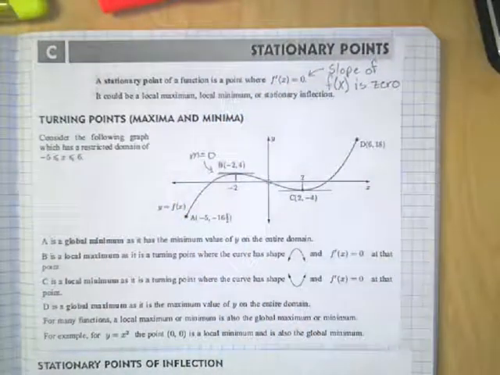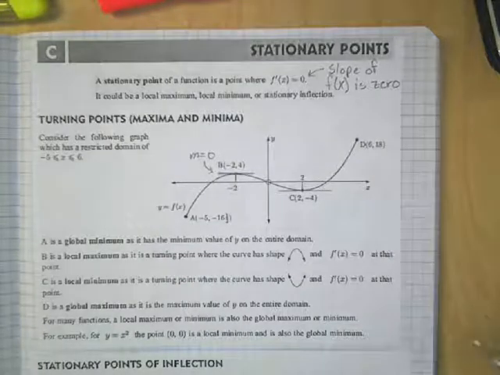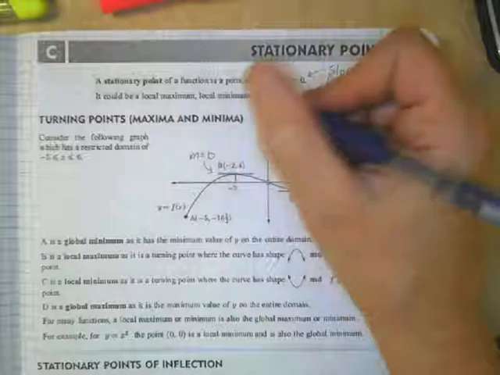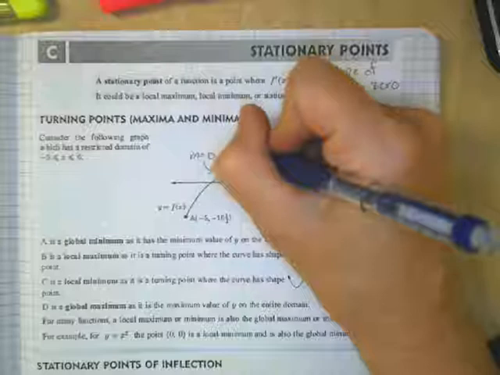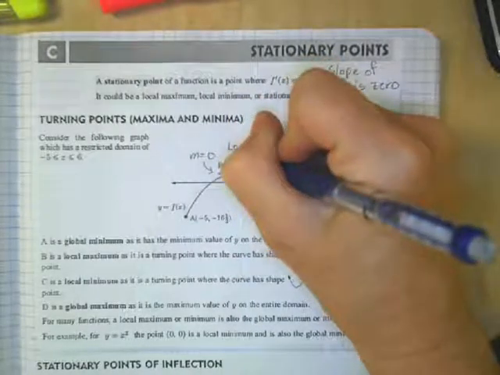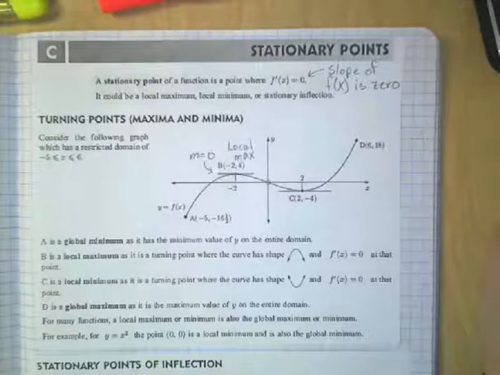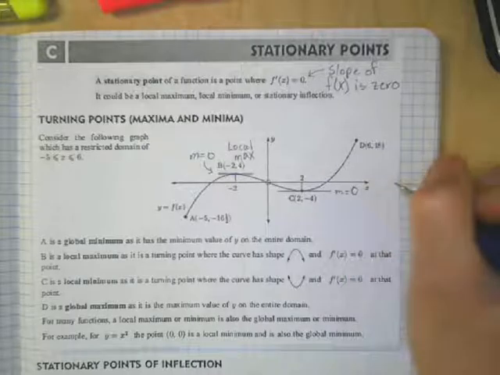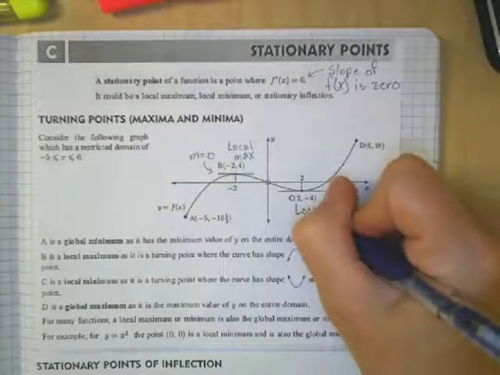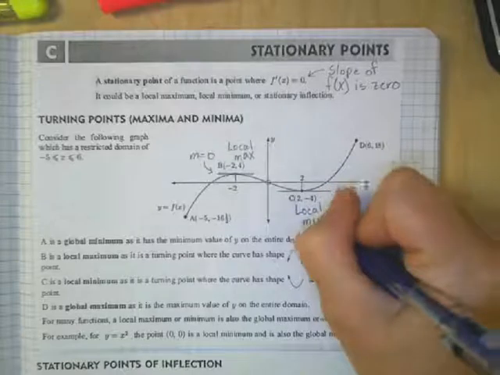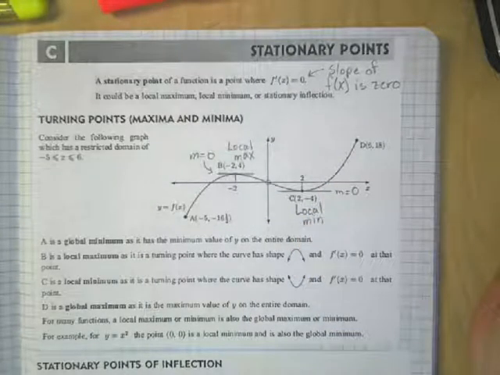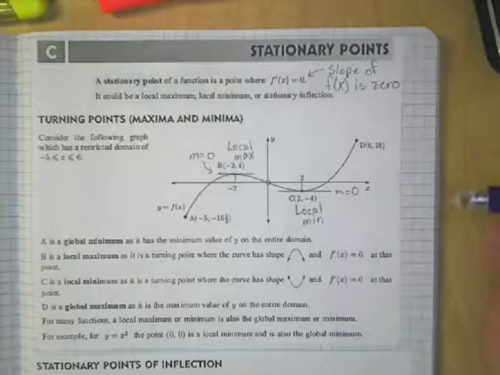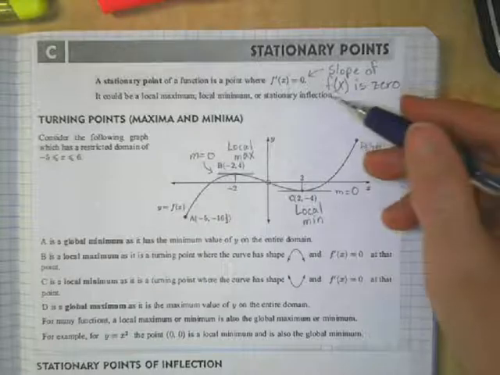And what happens there? When that happens, we have a maximum or a minimum. This point B happens to be a local maximum, and the slope there is 0. Down here, again, the slope of the tangent is equal to 0, and we have a local minimum. Notice though it says we could have something else called a stationary inflection. What the heck is a stationary inflection? We're going to get back to that in a minute.